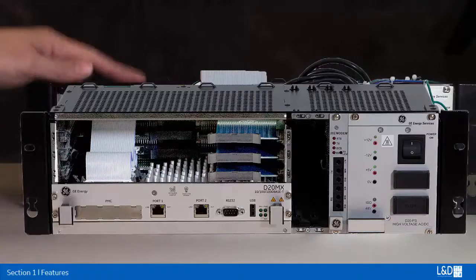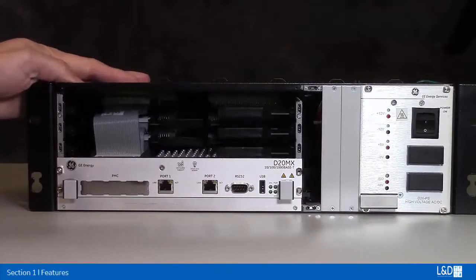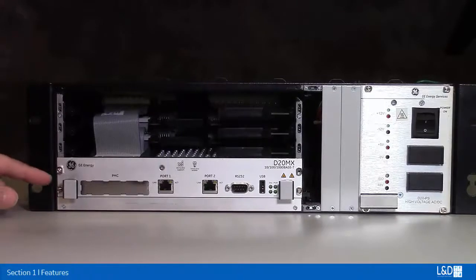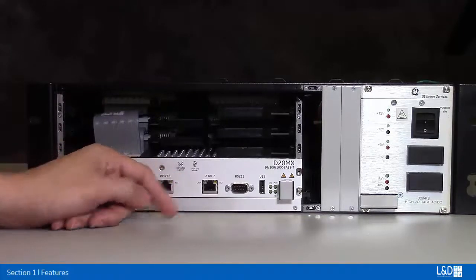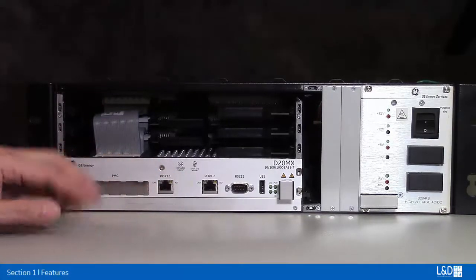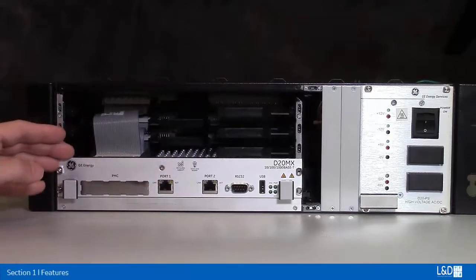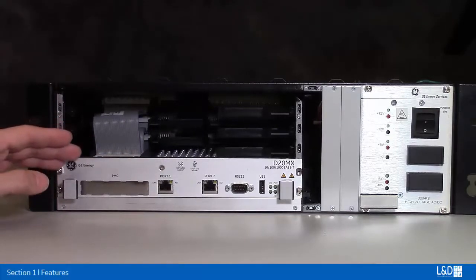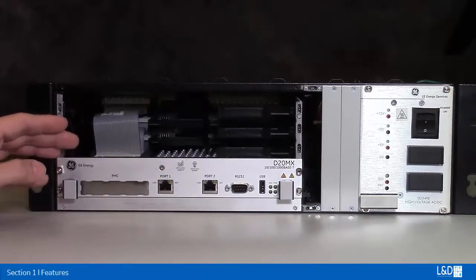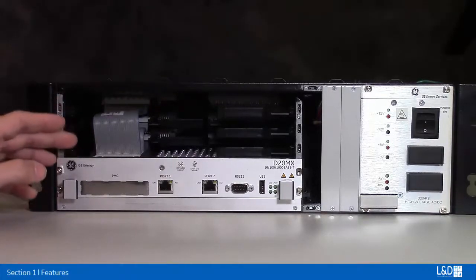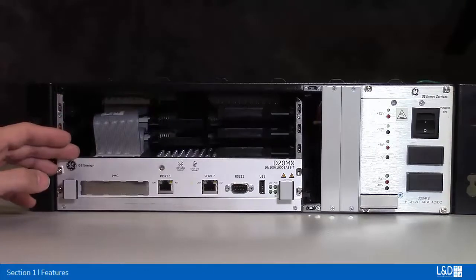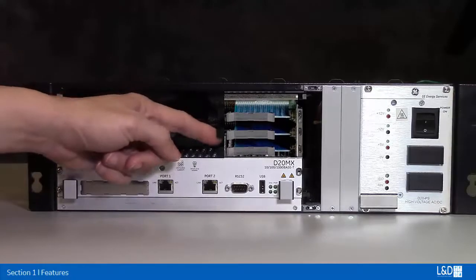Okay, so this is a D20 MX horizontal chassis. As you can see, there is basically a D20 MX node with an integrated Ethernet port on it. And if we want to have more than 7-port support for our substation, so that we need more than 7 serial ports to communicate to serial devices, there is a possibility of adding the expansion card.